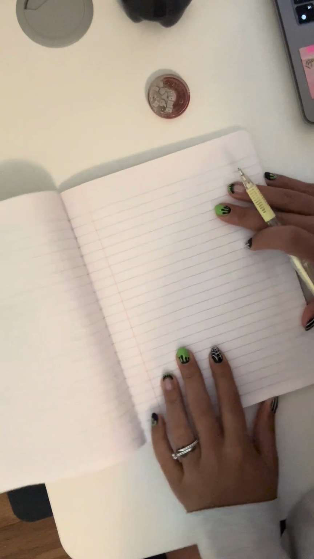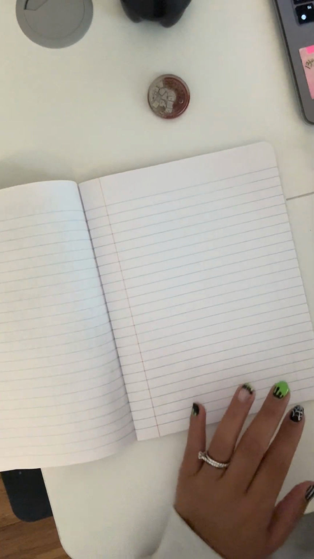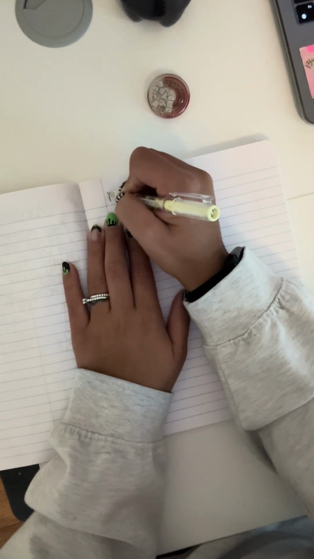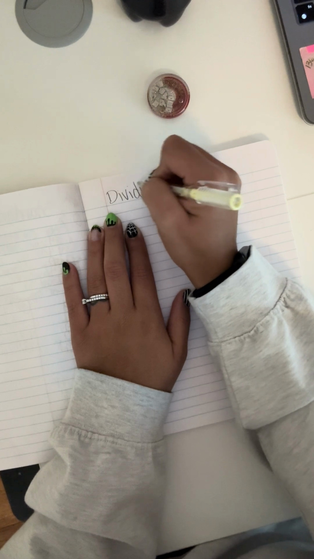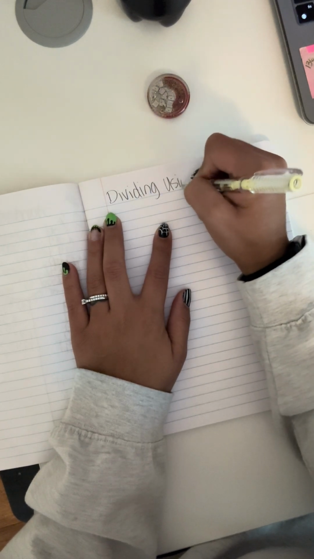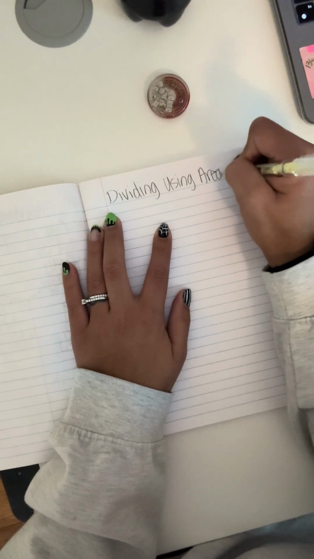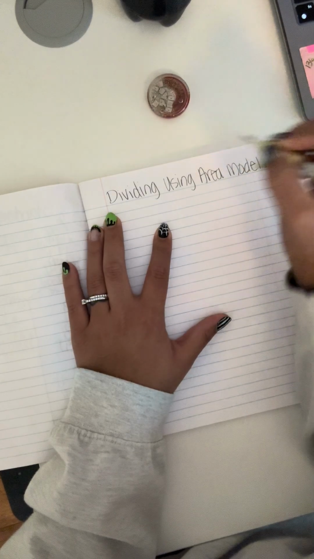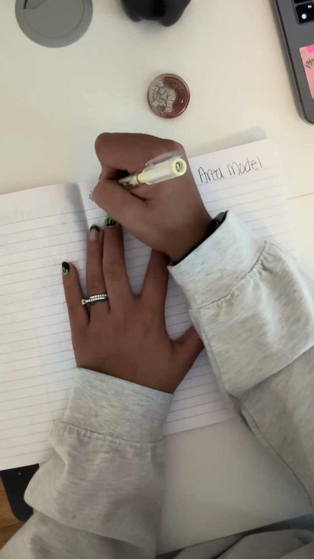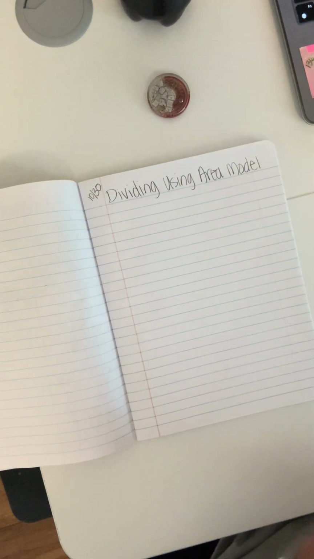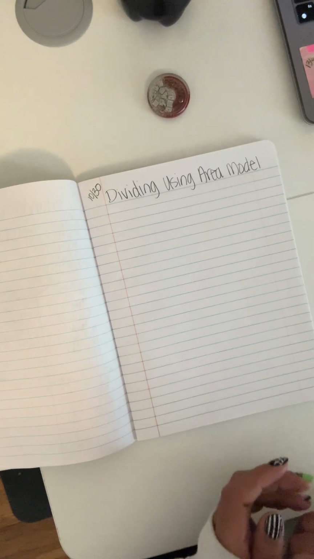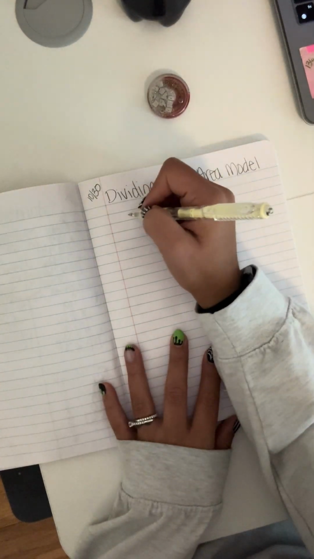So let's get started. Let me turn my notebook so you can see what I'm doing. All right, so go ahead and title your page Dividing Using Area Model. And today is 10:30. Tomorrow is Halloween.